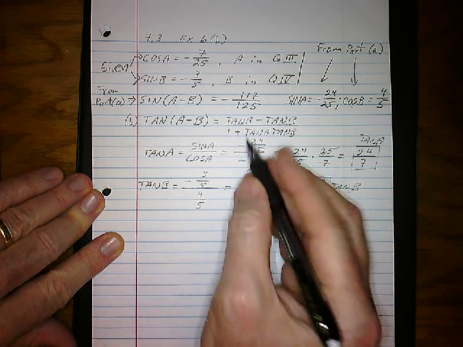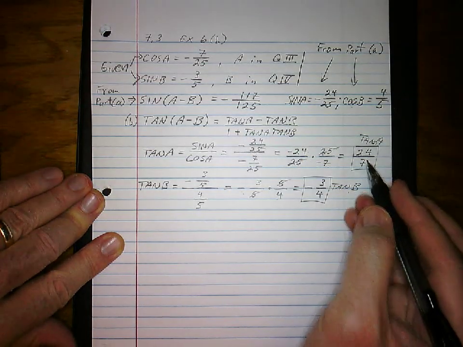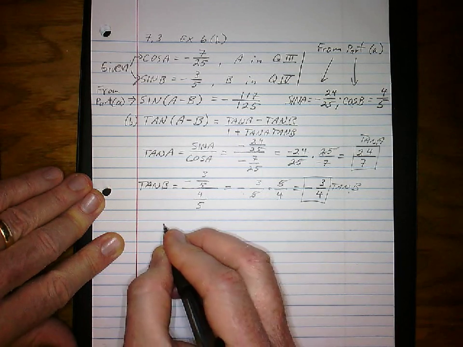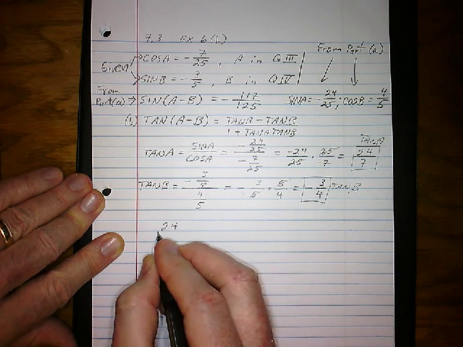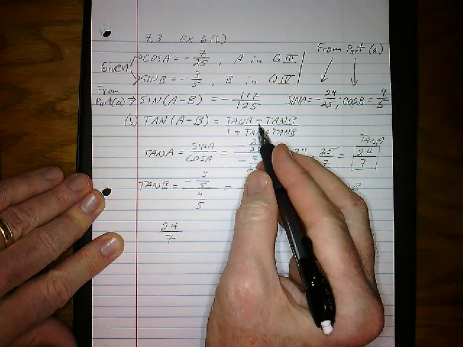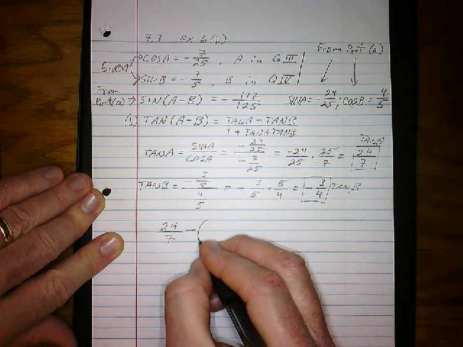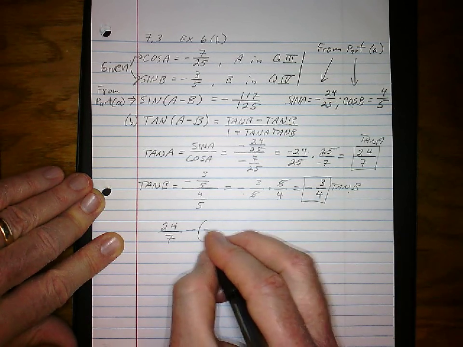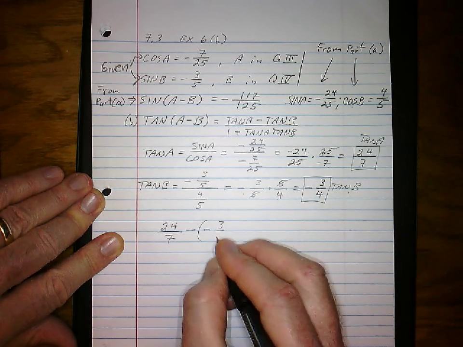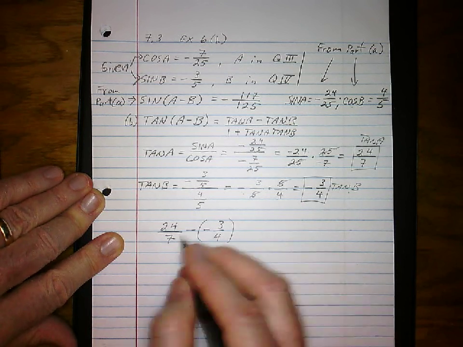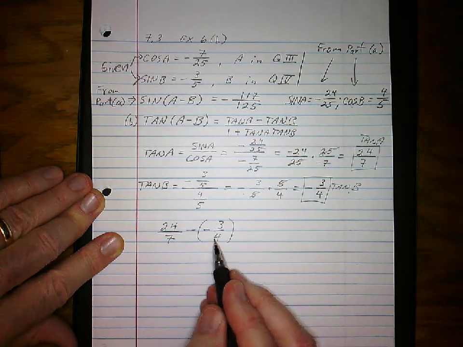Tan A, that's 24 over 7. Write it over here: 24 over 7 minus tan B. So minus, we've got a negative 3 over 4. That's why I put it in parentheses, just so we don't drop a sign. That's all in the numerator, tan A minus tan B.